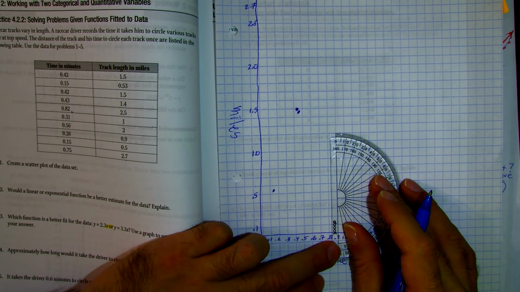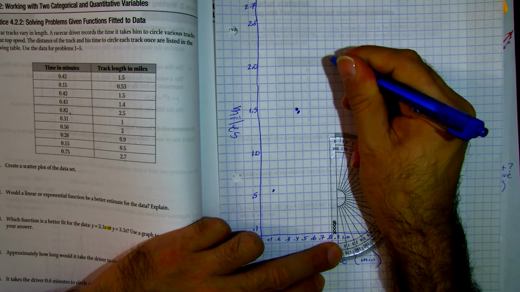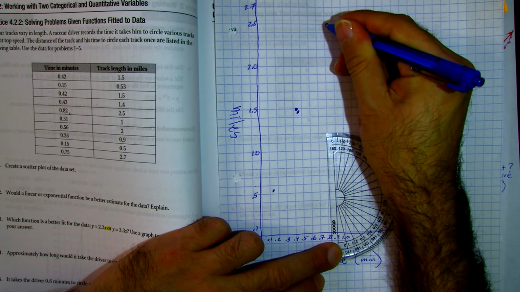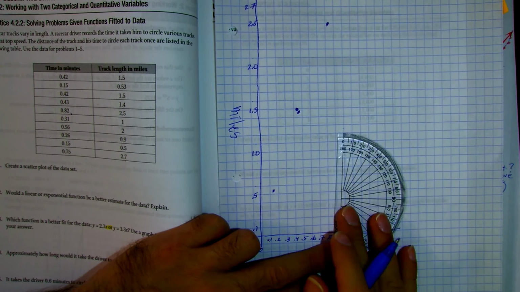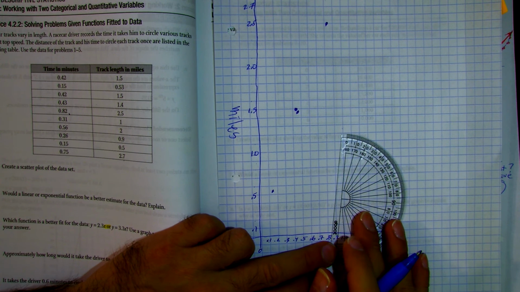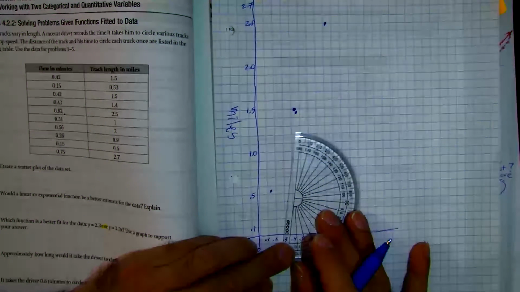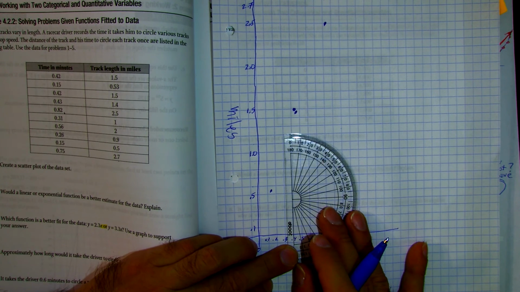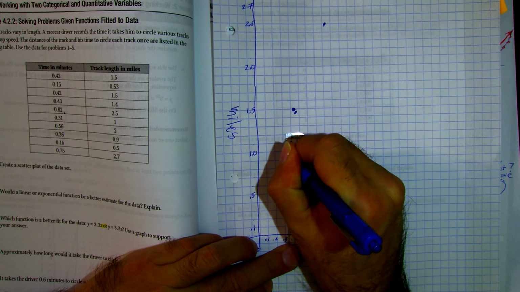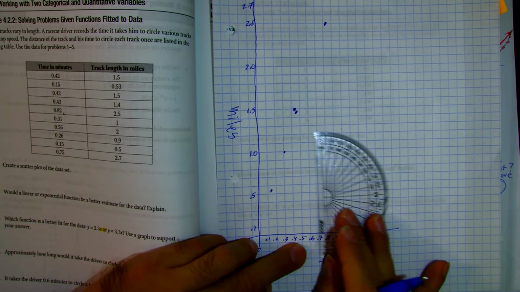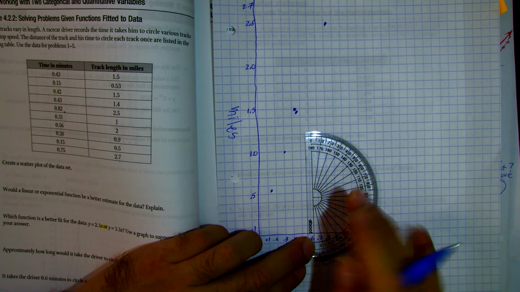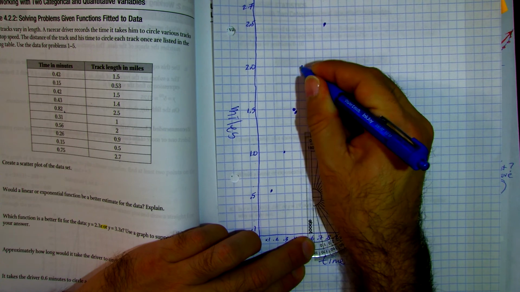0.82 and 2.5. This one's way up here, 2.5. See, I'm just using this to guide it, to aim. I'm just aiming. All right, 0.31 and 1. 0.56 and 2.